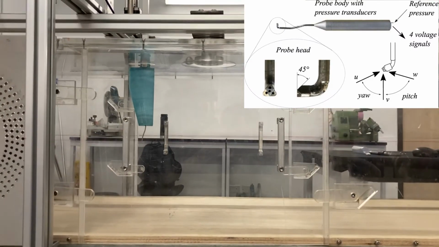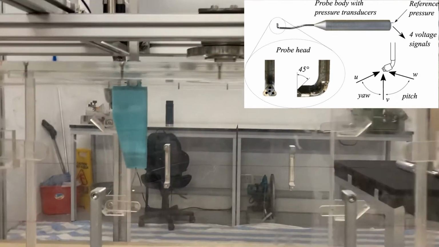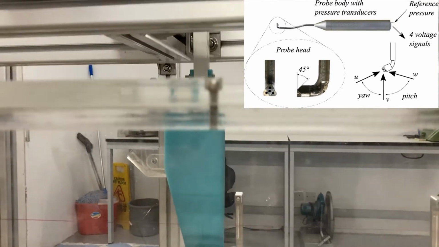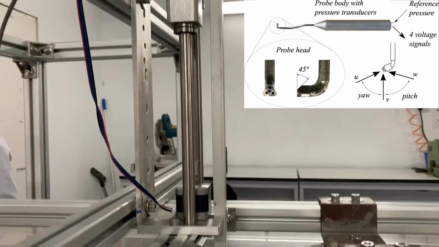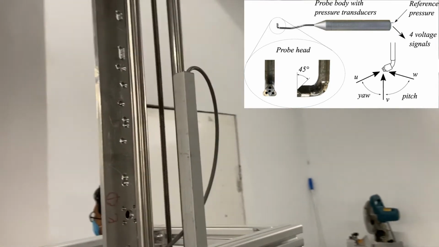So this Cobra probe is really cool because it measures the free stream velocity in the entire XYZ component, meaning you can check how uniform or turbulent your flow is. And what we're trying to do here is take these measurements along the entire height of the test section using this actuator here.